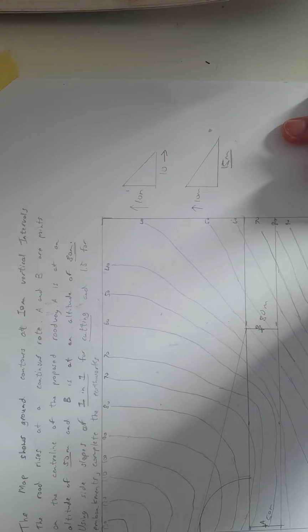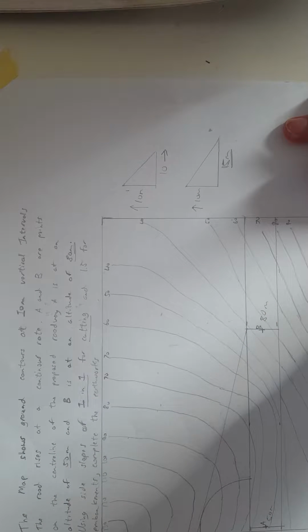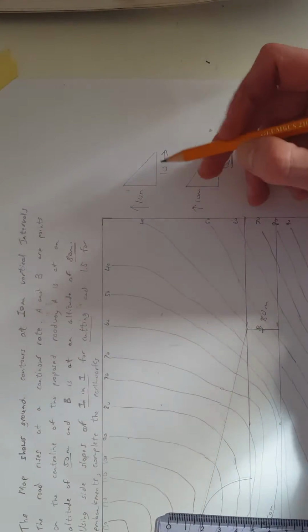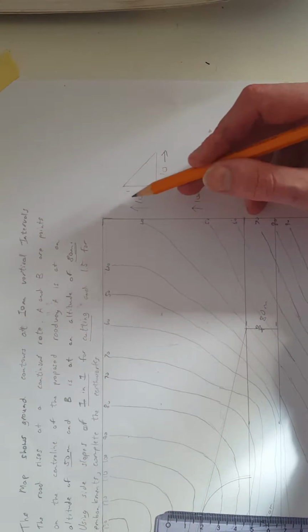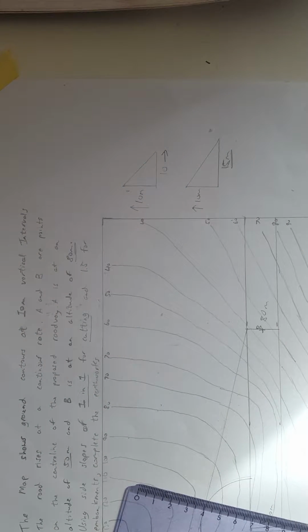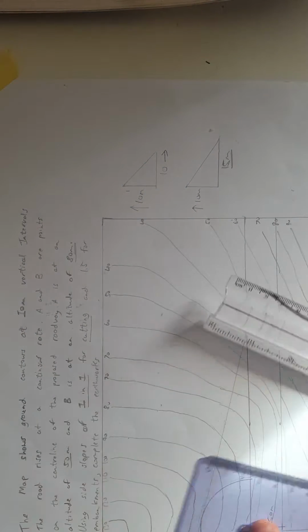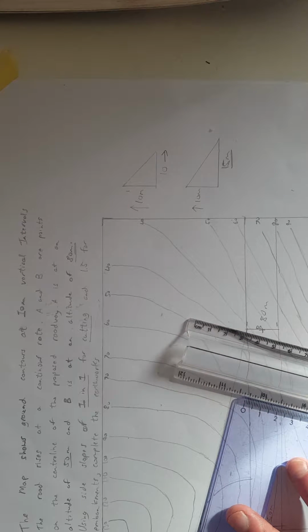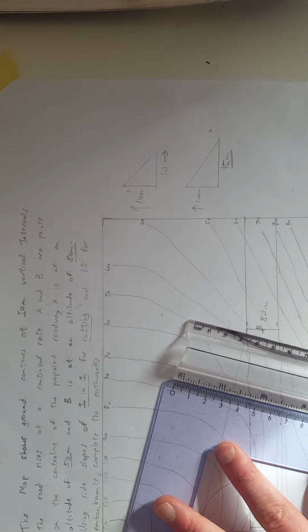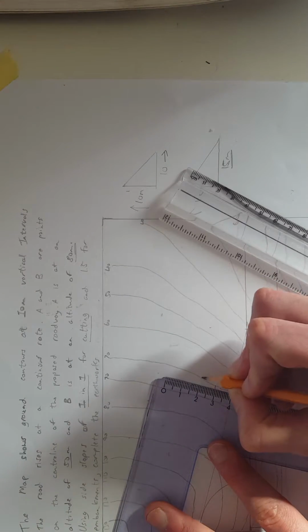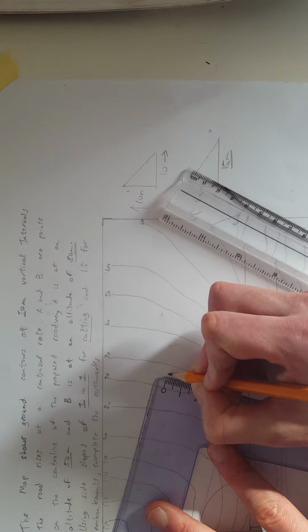So for cutting, as the ratio states, it's 1:1. We then come back, as previously mentioned, out horizontally 10 meters. So we go perpendicular to this line. We come out 10 millimeters each time.